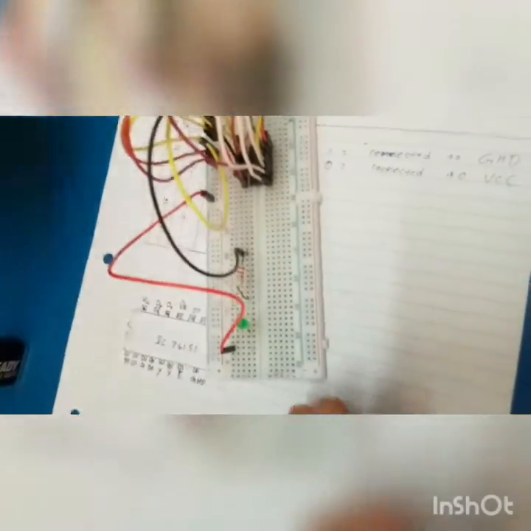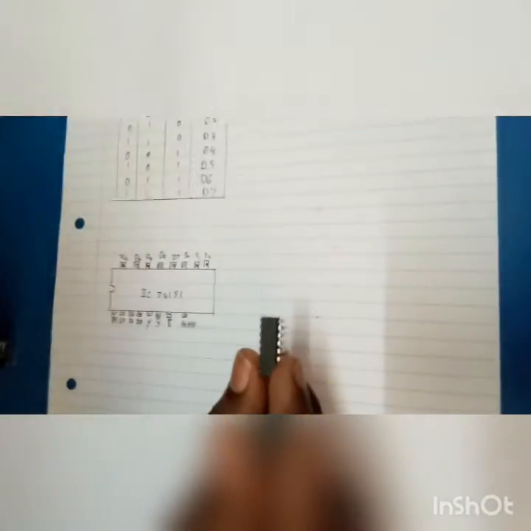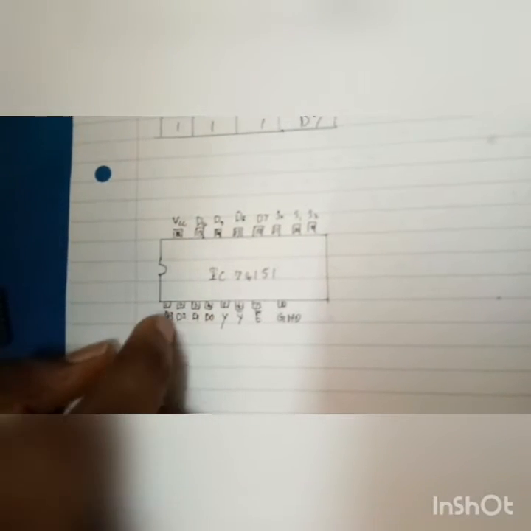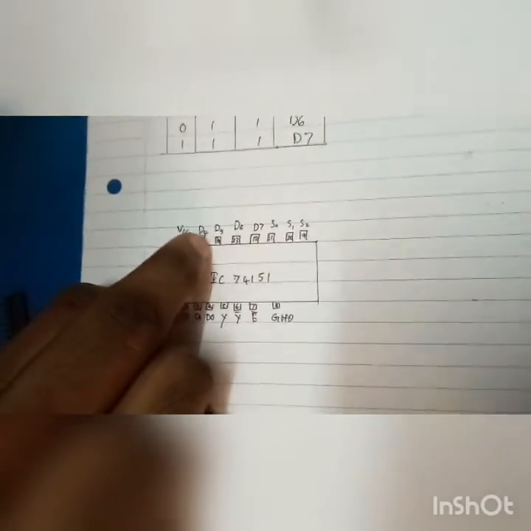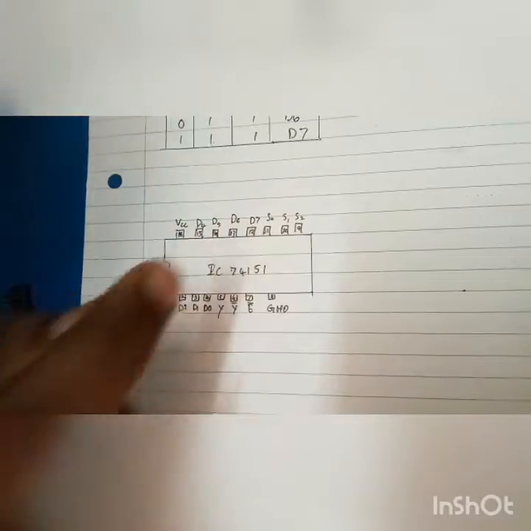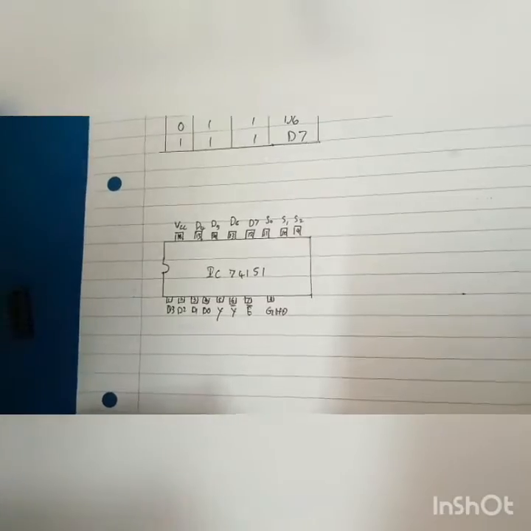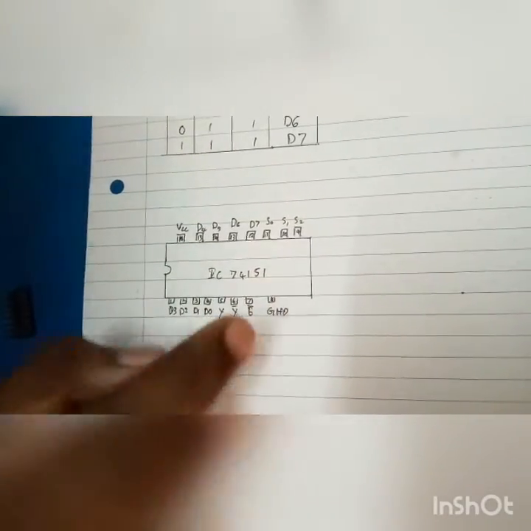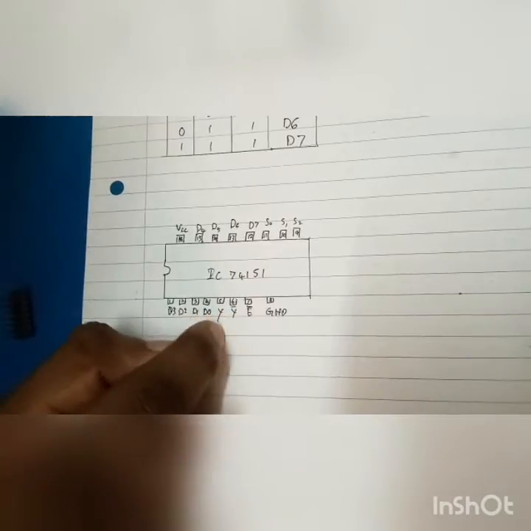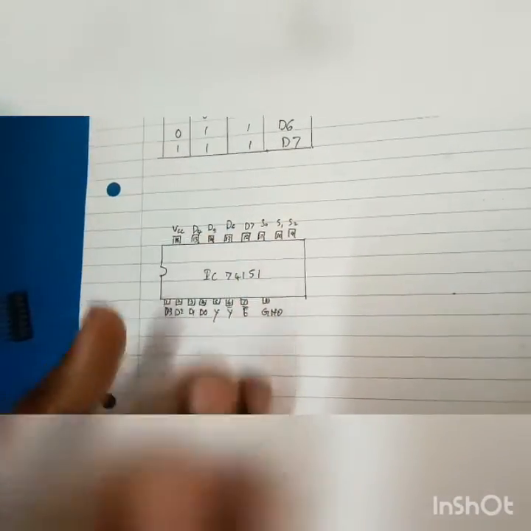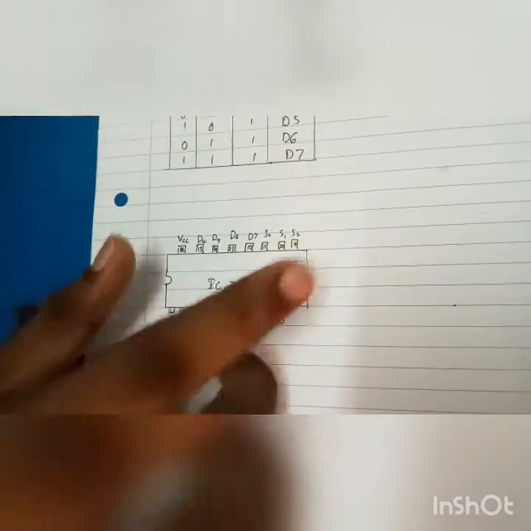Before that, I should show you the IC. This is IC 74151, and this is the pin diagram of the IC. These are the data inputs, first D0, D1, D2 and D3, and here another 4 data inputs, D4, D5, D6 and D7. This is VCC, which is connected to the voltage source, and this is ground, and E also should be connected to ground, so there are 2 grounds. This Y0 we are not using, and we only use Y as output because our multiplexer is an 8 to 1 multiplexer. There are 3 selectors, which play an important role in the IC.